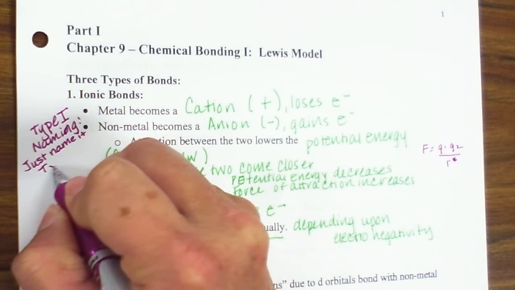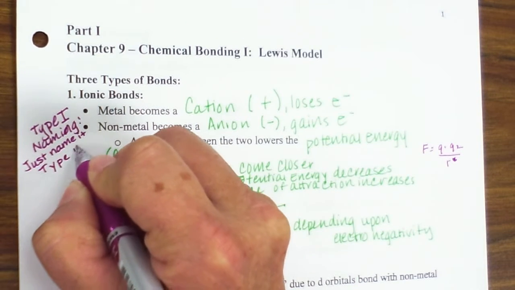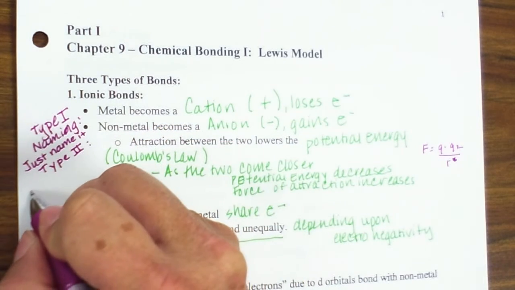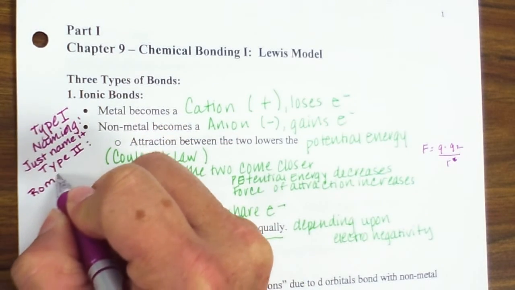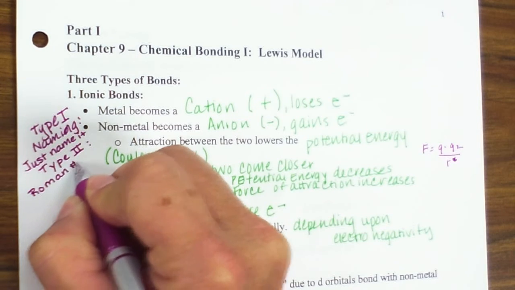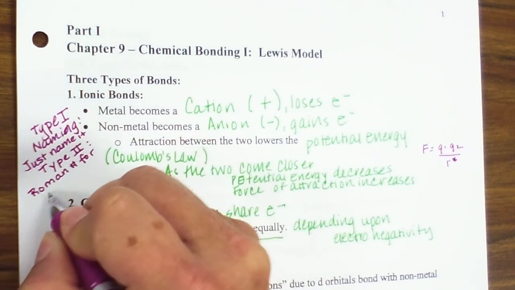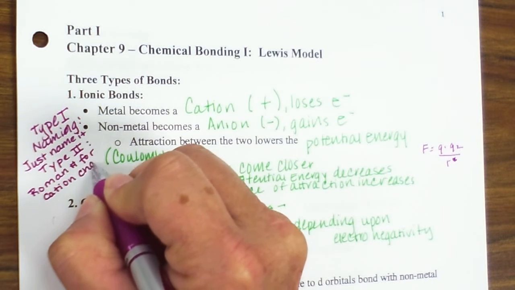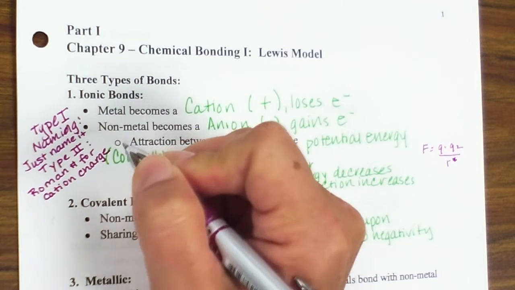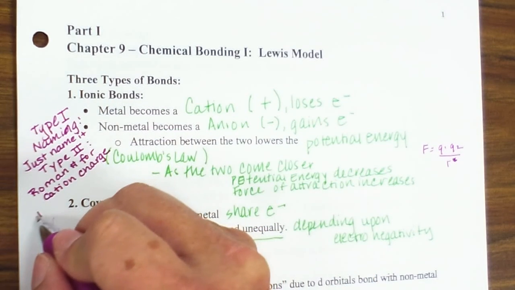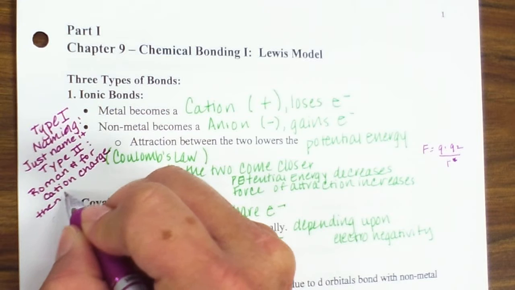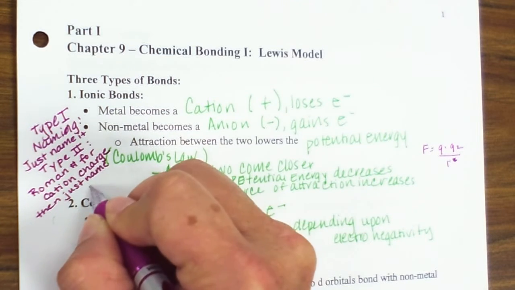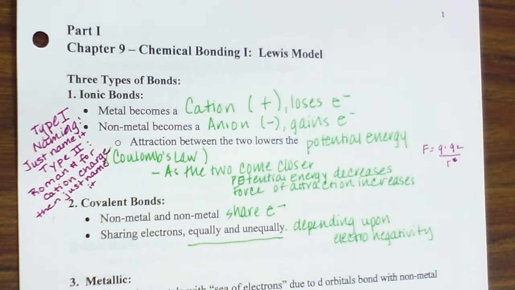You also have a type 2. In a type 2, you're going to use Roman numerals for the cation charge, right? And then you're just going to name it. So I would say, like, which lead is it?